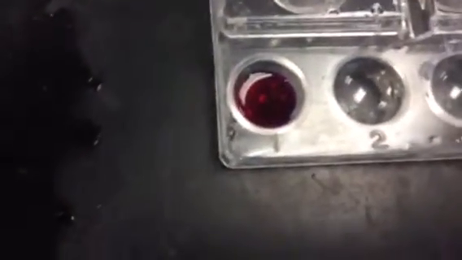So here's sodium hydroxide. And we're adding phenolphthalein. Okay, and now we're going to add some HCl.